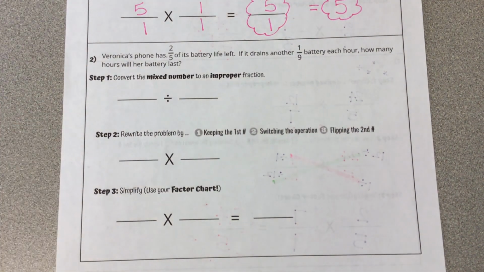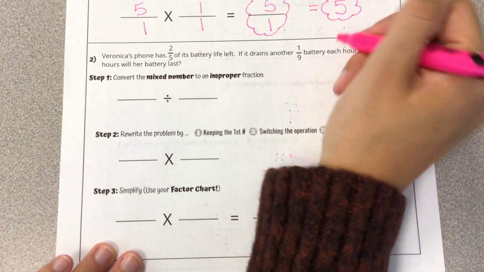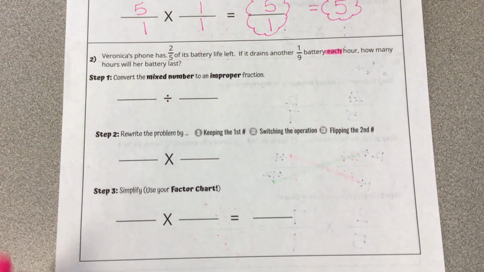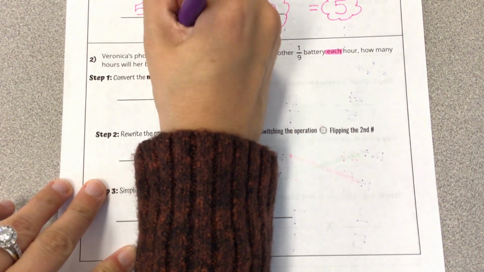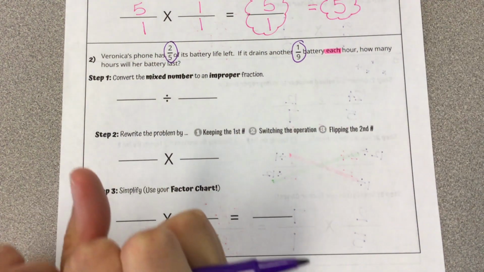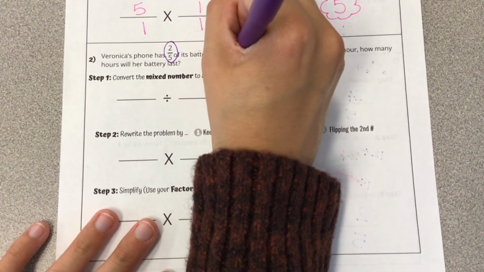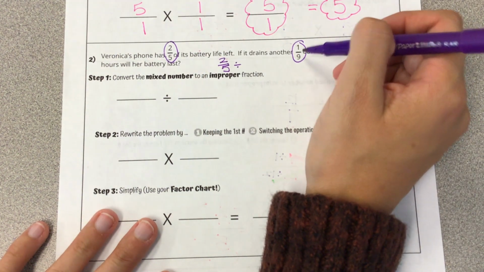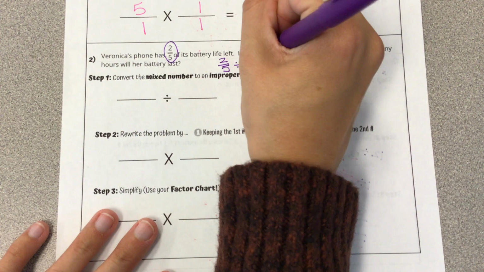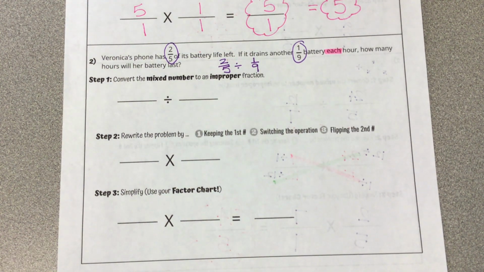All right, let's look at one more. Veronica's phone has 2/5 of its battery left. If it drains another 1/9 battery each hour, how many hours will her battery last? Looking for the key word that tells us the operation. Each tells us it's division. Circling the numbers given to us. The total amount that's on the battery right now is 2/5. Divided by, it's draining 1/9 each hour, so that's our part. So we've got our fraction set up.